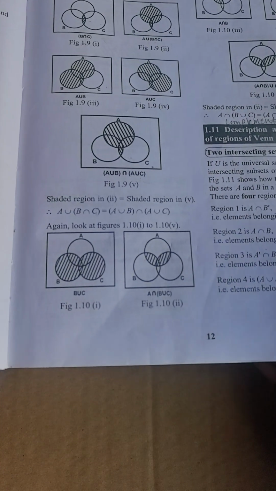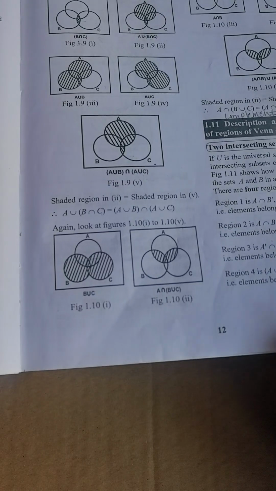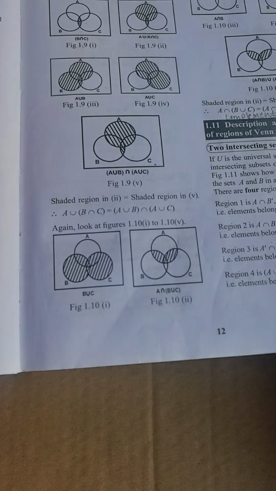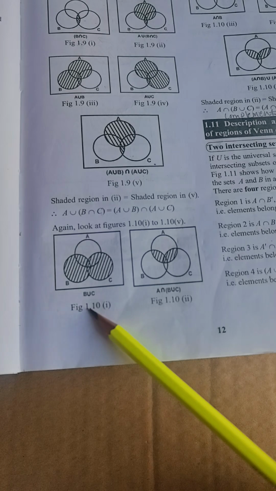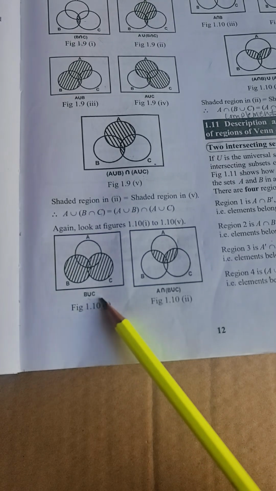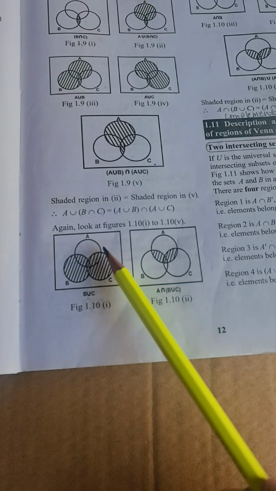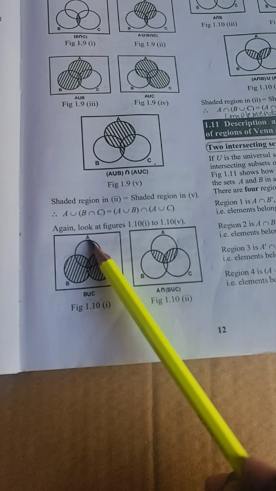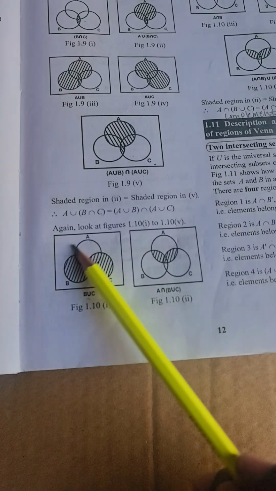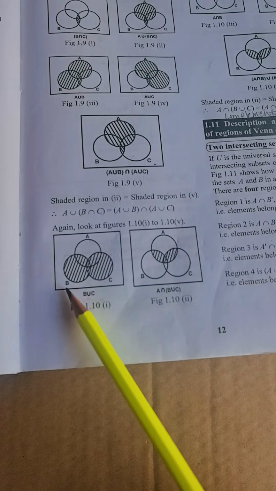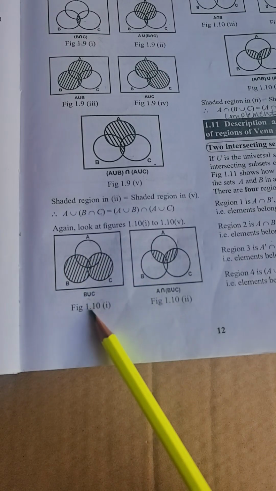Take your time, because I'm doing this recording and the time is not on my part. So now come here again. Now we have B union C. So whole of B, whole of C. Automatically or by default, A will be affected because they have all been intersected. But your concern should be here and here on the expression.